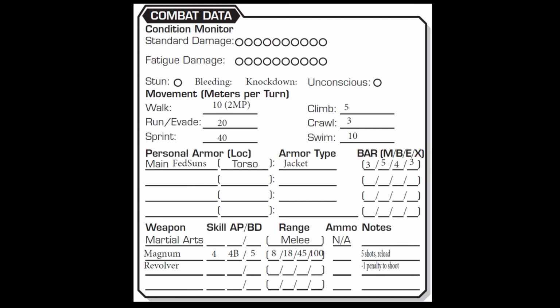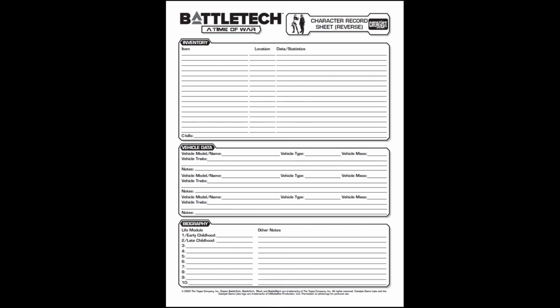That is all for the first page. This is the second page. It only has 3 boxes. Everything here is rather self-explanatory, so I won't bother you with a lengthy explanation of it.